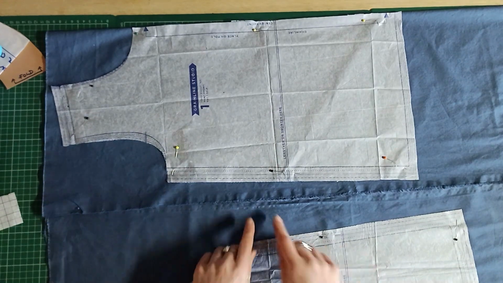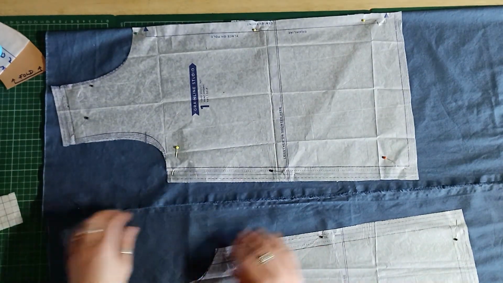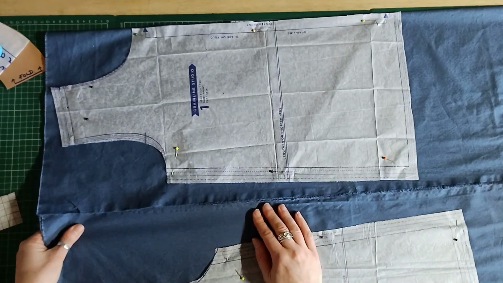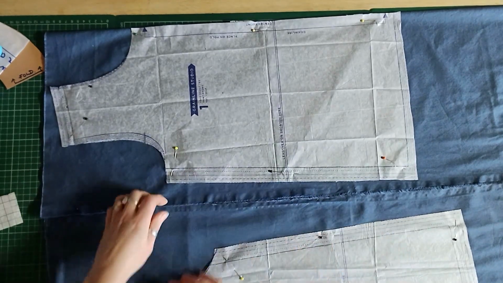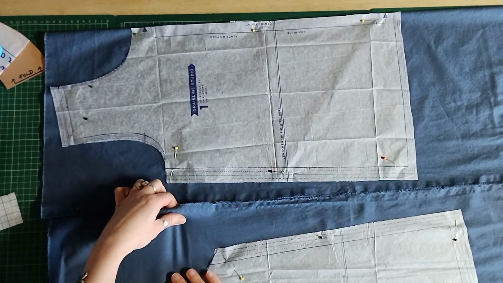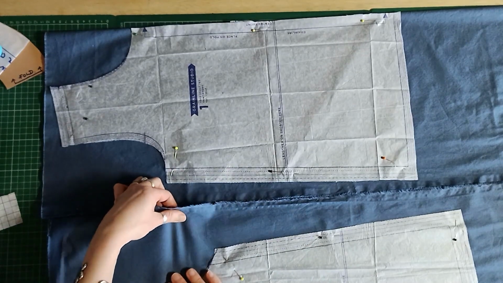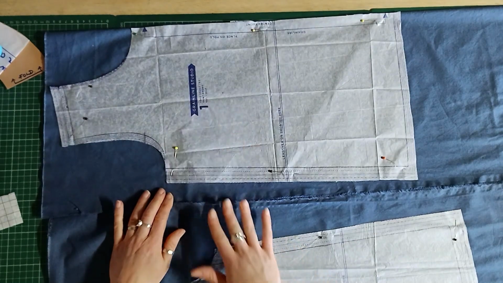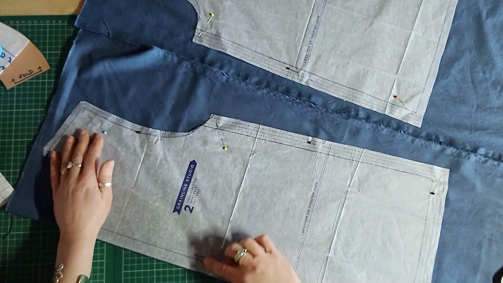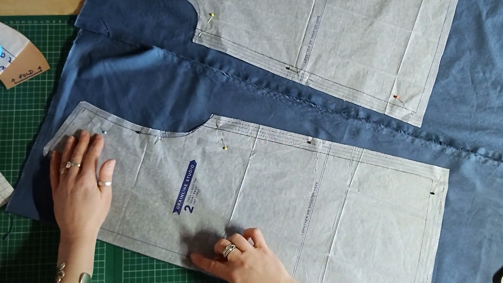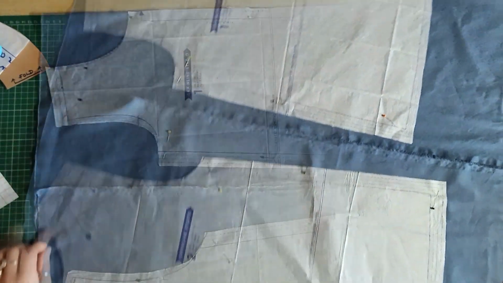I've folded my fabric selvage to selvage because that way I get the straight grain running down my top, and I get a little bit of give, not very much in broadcloth, just a tiny little bit across the bust. So the cross weave is working with the cross nature of the body parts.